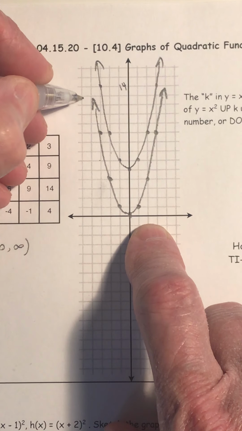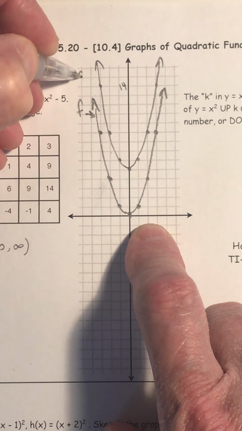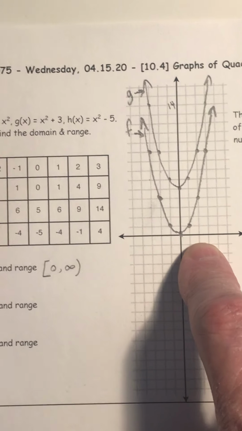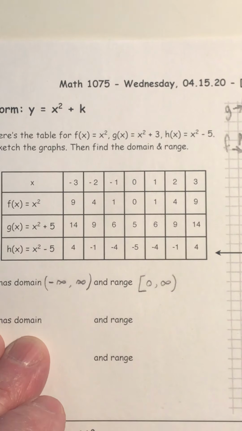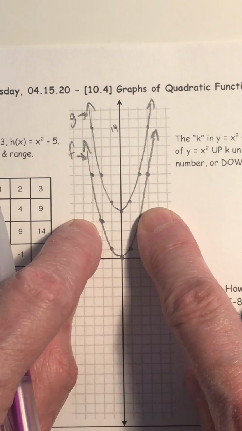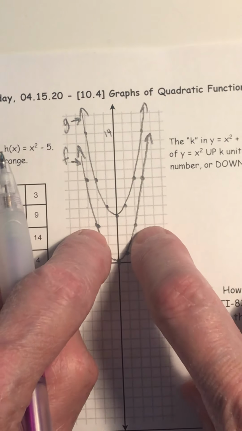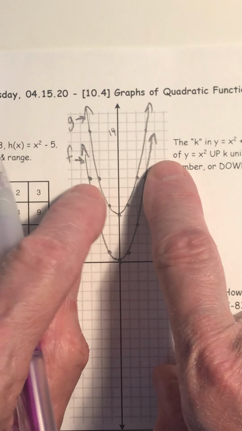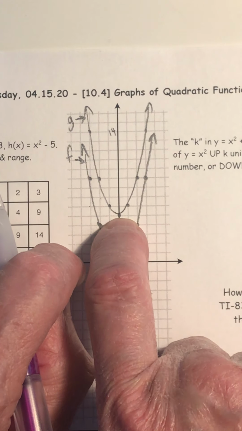Well, why don't I label these? This was f, and this is g. So, what effect does the plus 5 at the end seem to have? If you look at the first graph, think about adding 5 to every y value. What it physically does to the graph is it pushes it up 5 units. It moved the vertex up 5 units.